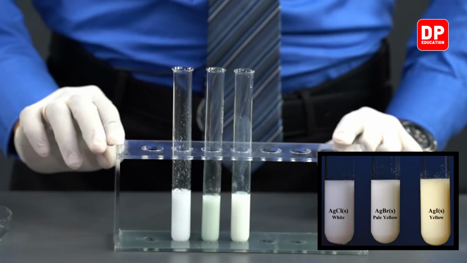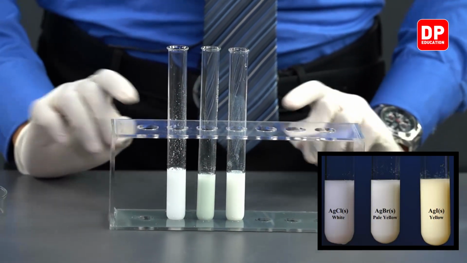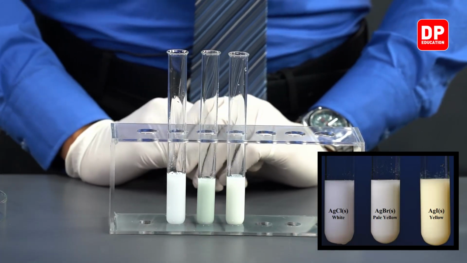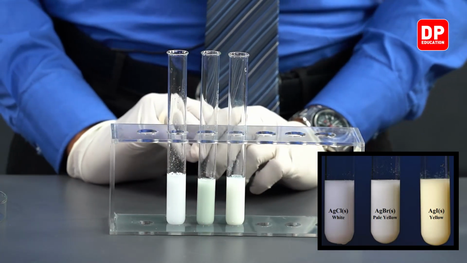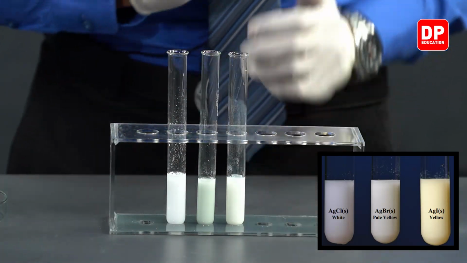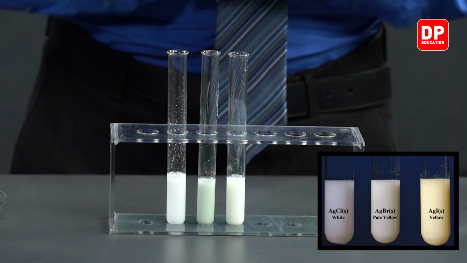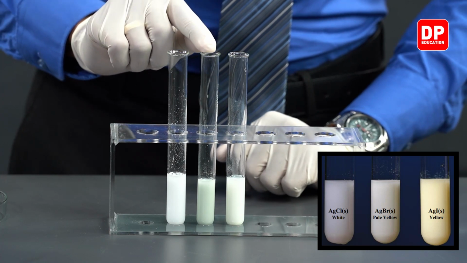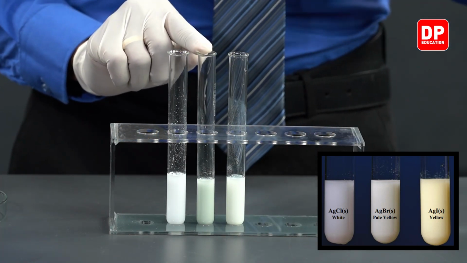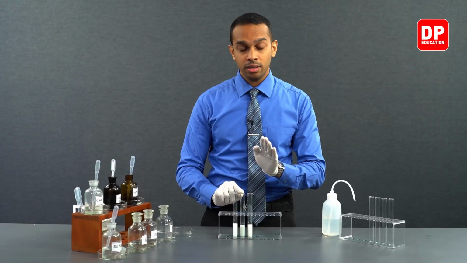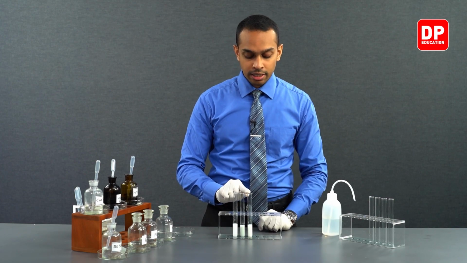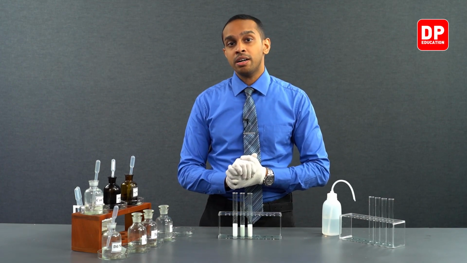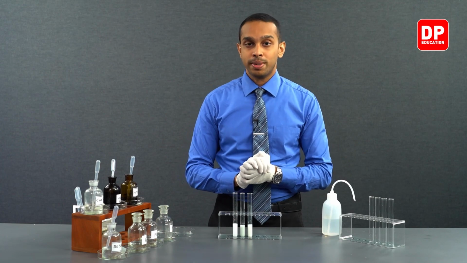Now when you have all three compared against each other, you will be able to see the slight color variations of the three precipitates. Silver chloride being white, silver bromide having a pale yellow color, and silver iodide having a yellow color precipitate.